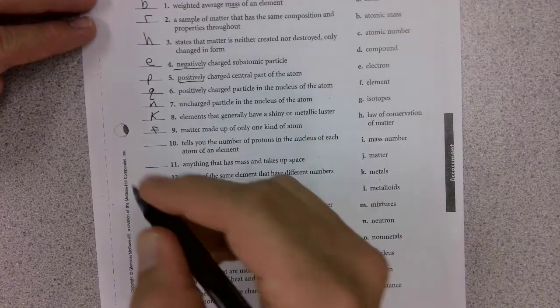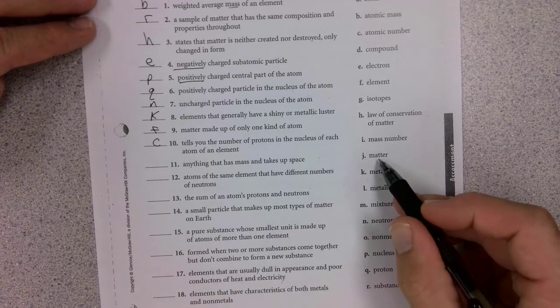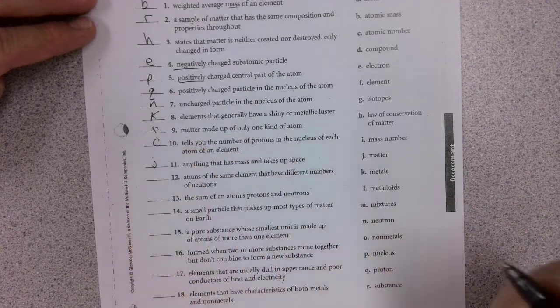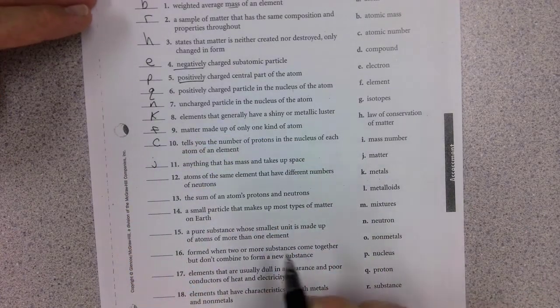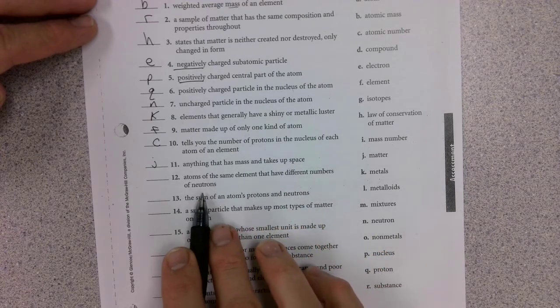So number 10 is C. 11, anything that has mass and takes up space, that is something that matters. So that's matter right here. It has mass, takes up space. That is letter J. 12, atoms of the same element but have different numbers of neutrons.